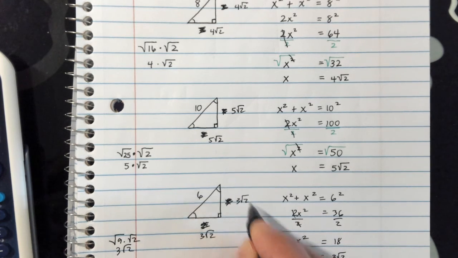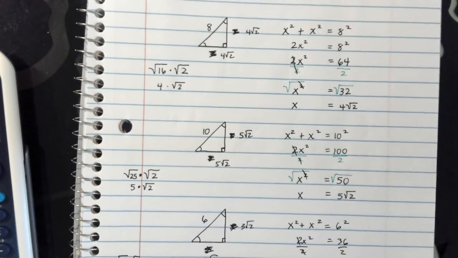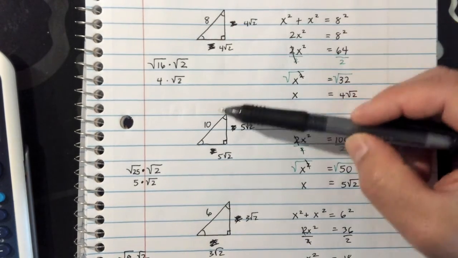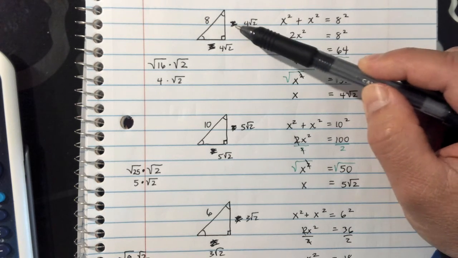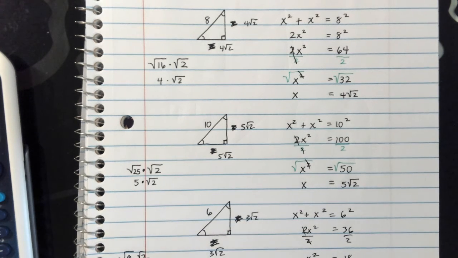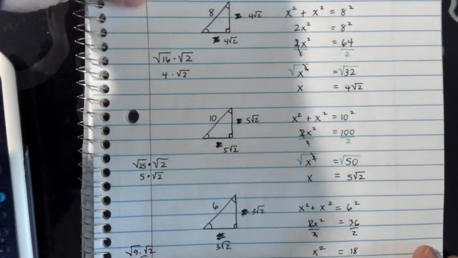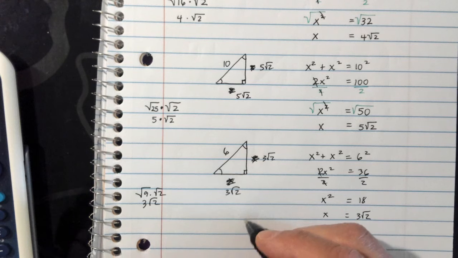3 radical 2. So now let's look at the pattern. If we tell you the hypotenuse is a certain integer, so you got 8, 4 radical 2. 10, 5 radical 2. 6, 3 radical 2. So, in general, and I probably should have said this in video 1, we don't need to see any work.